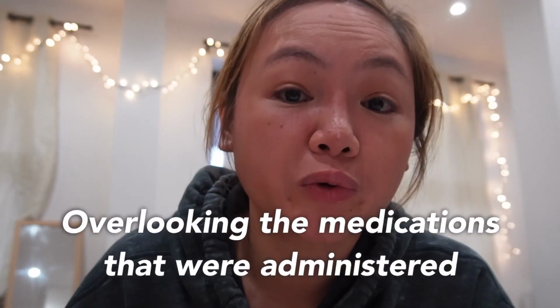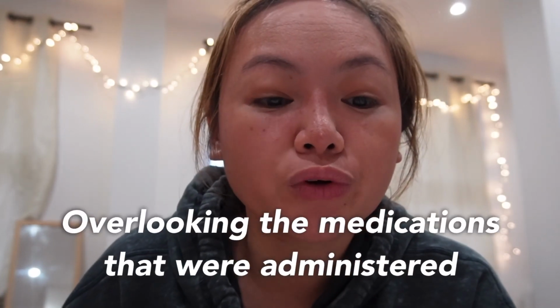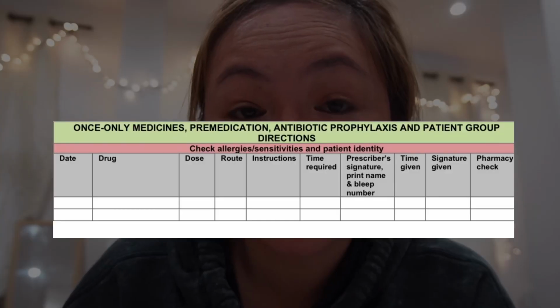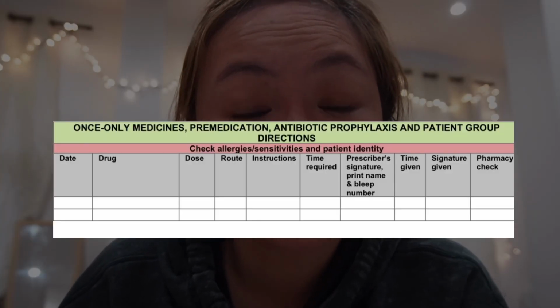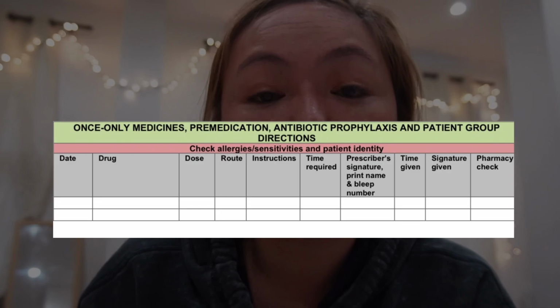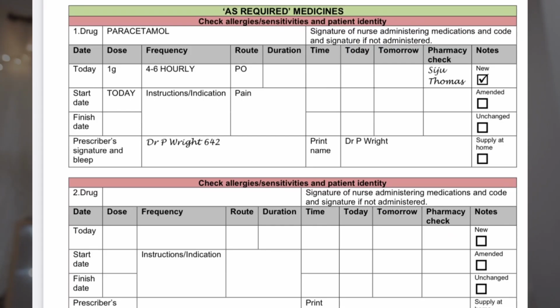Number 2 reason, overlooking the medications that were already administered. So this is more on the stat or single dose medication versus the PRN or as needed medications. Or it can be the PRN medications versus the regular medications.